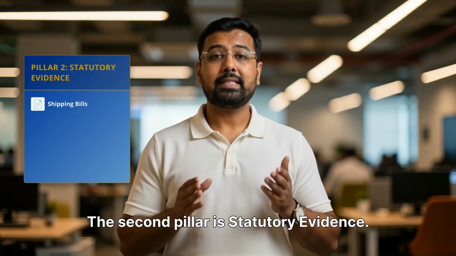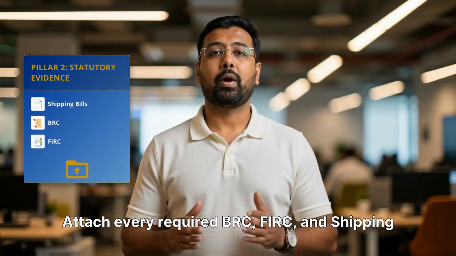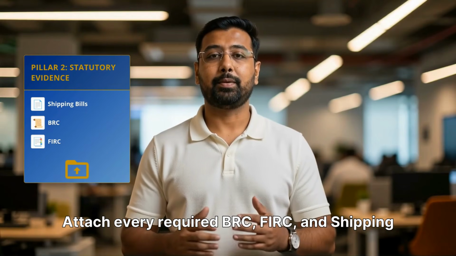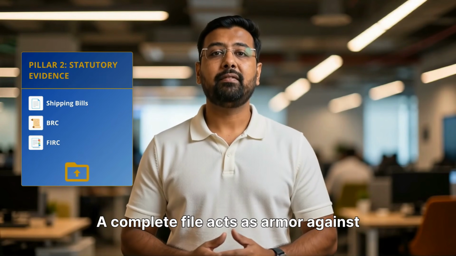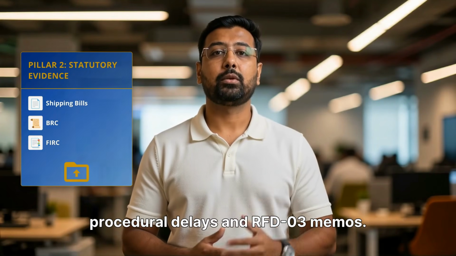The second pillar is statutory evidence. Do not wait for scrutiny. Attach every required BRC, FIRC and shipping bill upfront. A complete file acts as armor against procedural delays and RFT-03 memos.